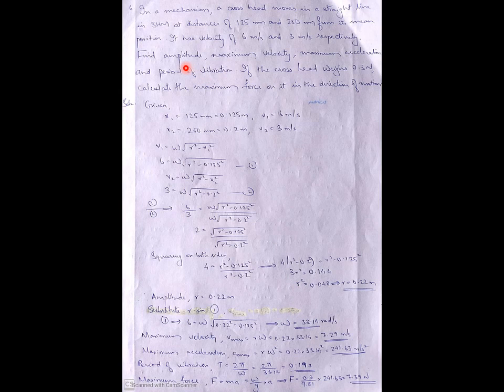So what is being asked? To find the amplitude, we have already calculated. Now, what about maximum velocity, maximum acceleration? What is the relation between maximum velocity and omega value? We have Vmax equal to R into omega. So R is amplitude, you already got omega value, you already got it as 33.14. So just substitute over here, you will be getting maximum velocity, which is 7.29 meter per second.